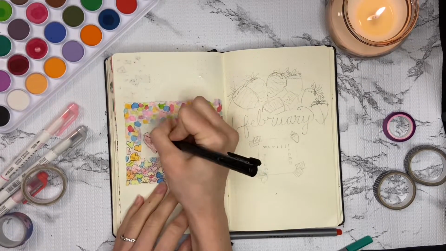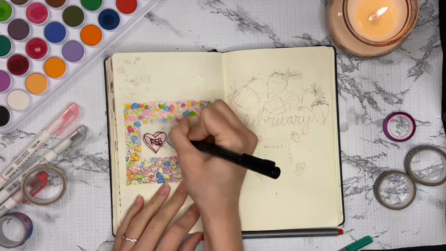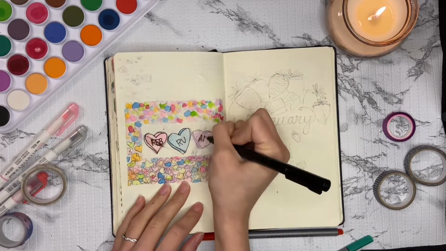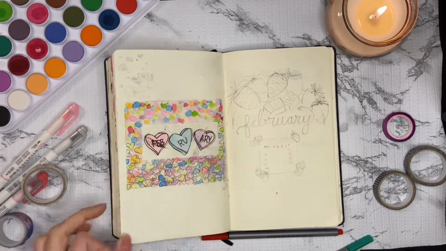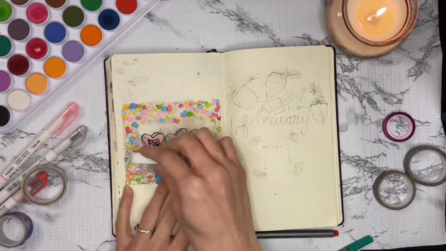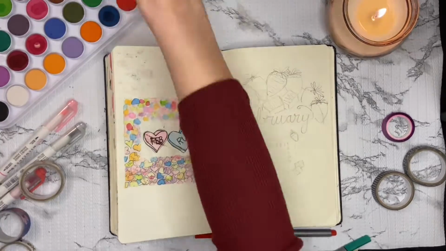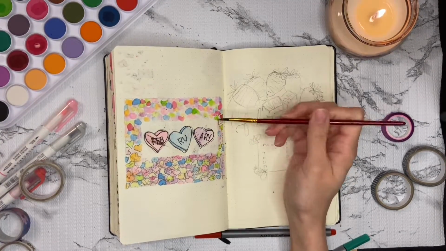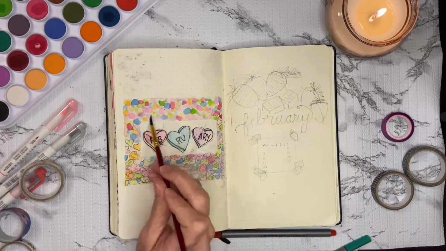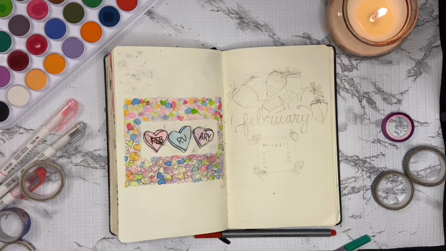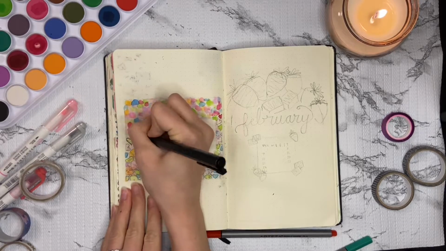One thing that you have to look out for when using watercolor is not to put too much water on the paper. As you can see on the pink heart, it started to bleed through from the page before, but it didn't look too bad once I added the fine liner on top, so that way you really could see the FEB. And I just went along the little hearts with my fine liner, and I think it ended up looking great.